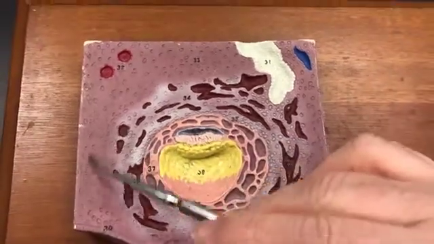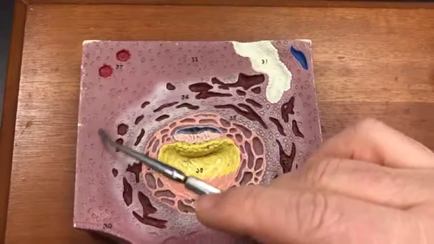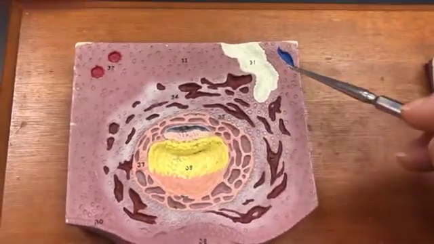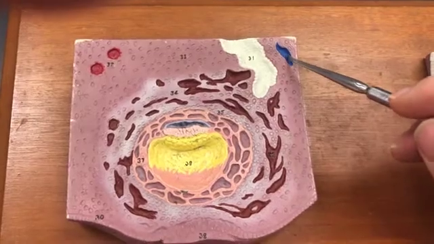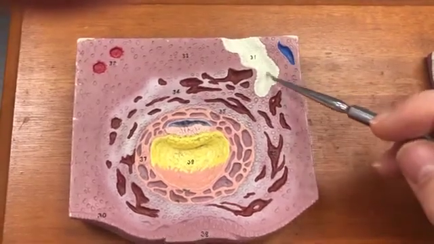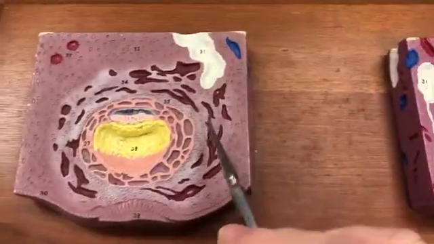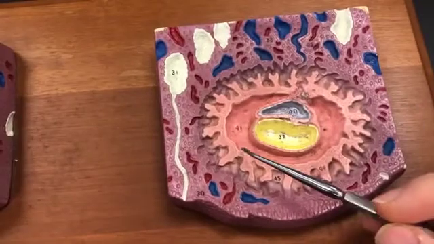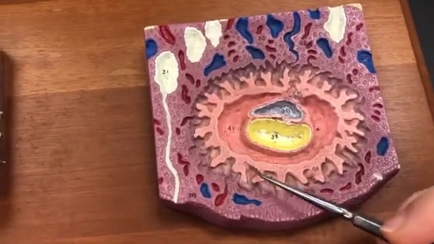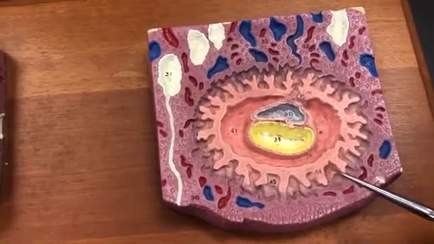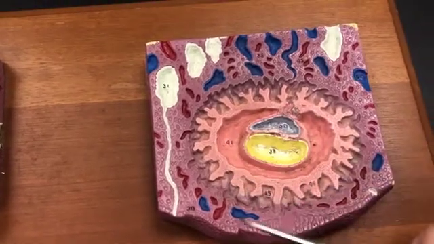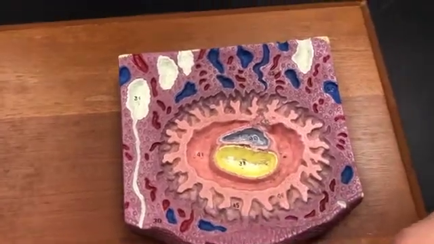And this is the endometrium of the uterus and maternal blood vessels, maternal arteries, maternal veins, and that's a uterine gland. Now, a little bit later, this cytotrophoblast becomes the chorion. So this pink layer is called the chorion, and part of that's going to become the placenta later.